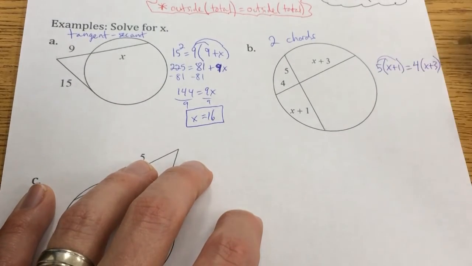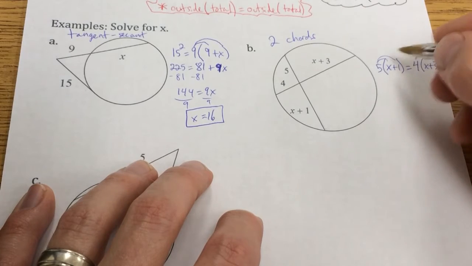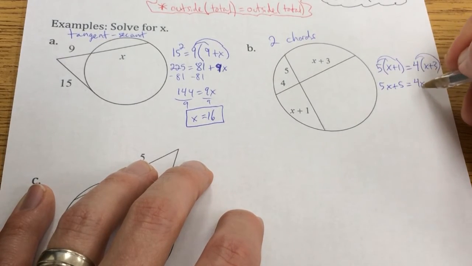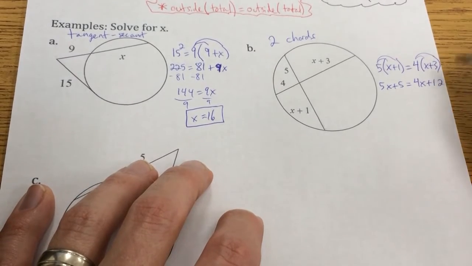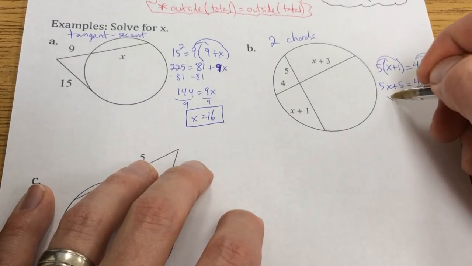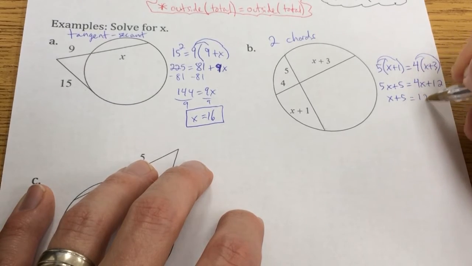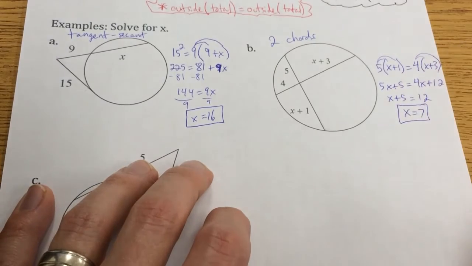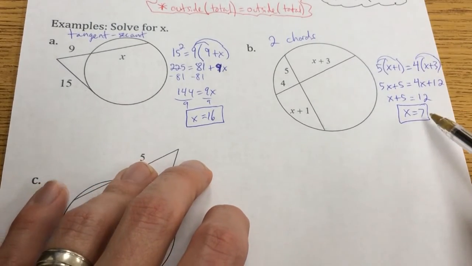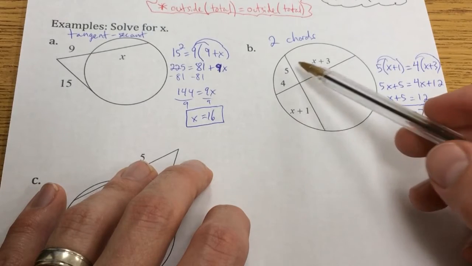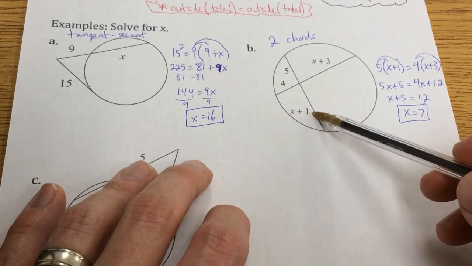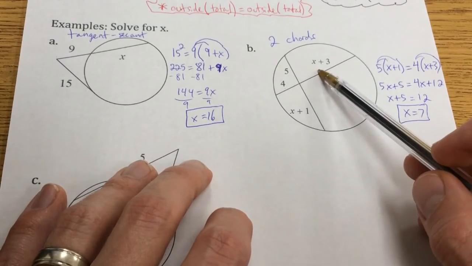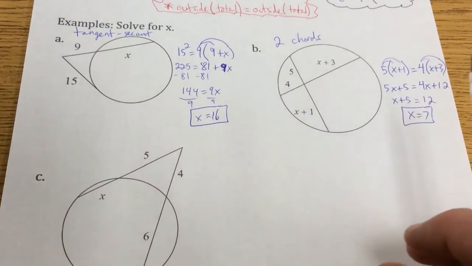Now I got to distribute twice here, 5 times that and then also the 4. So 5x plus 5 equals 4x plus 12. Subtract that 4x over, so I just have x plus 5 equals 12. Subtract that 5 over, so I have x equals 7. Easy, all right? And again, if I would plug that back in here, I've got 5 times 8, which would be 40, is equal to 4 times 10, which is also 40. They're equal to each other.